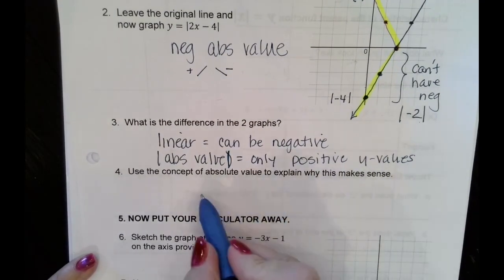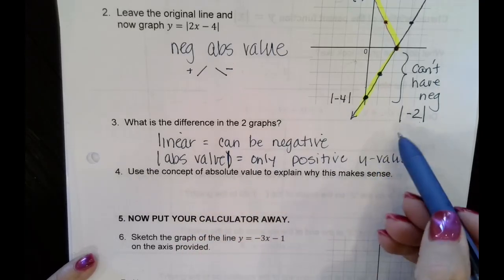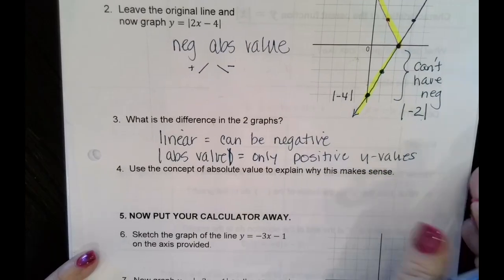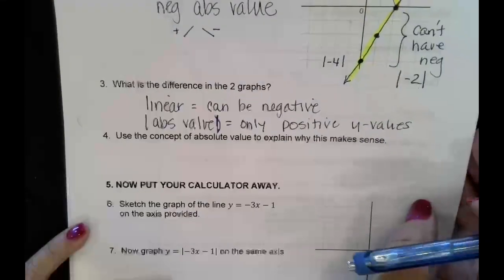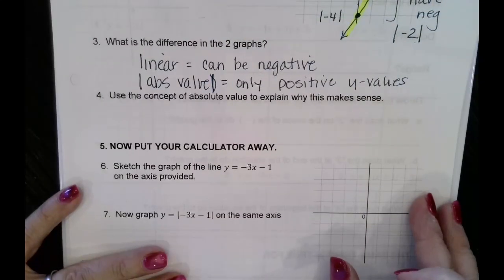Okay, and it says use this concept of absolute value to explain why this makes sense. Well, I kind of already did that, right? We know we can't have a negative y value. All right, so now we said put the calculator away. So now we're going to sketch this graph of y equals -3x minus 1.